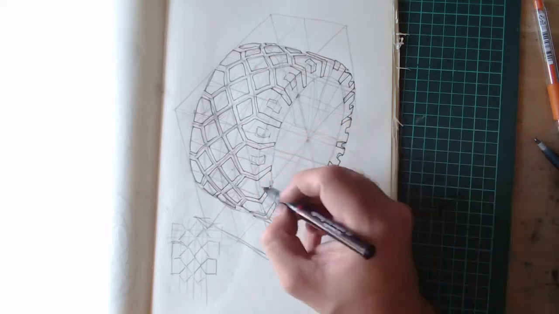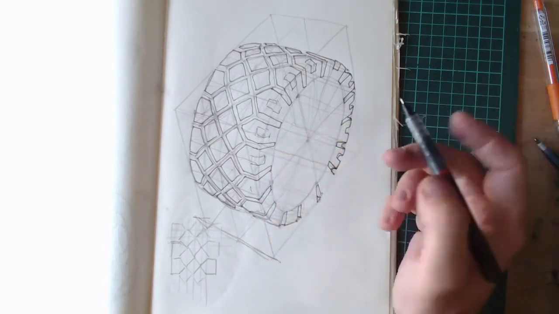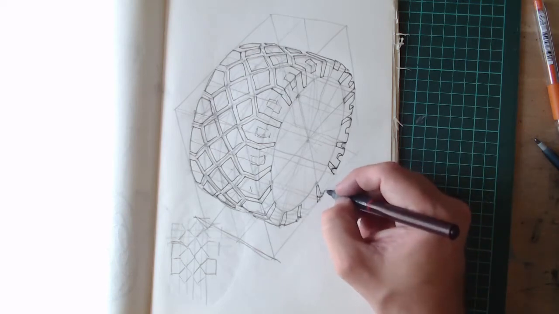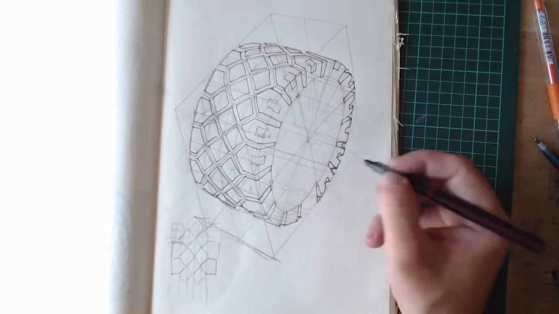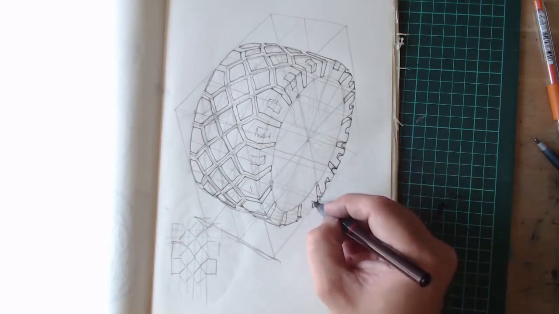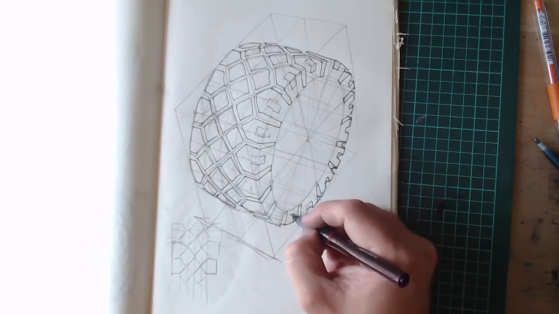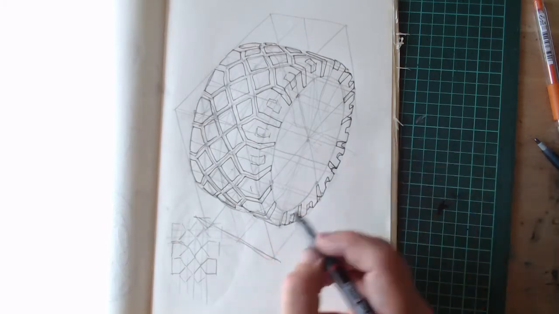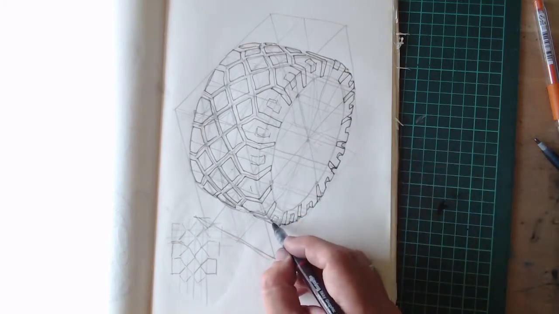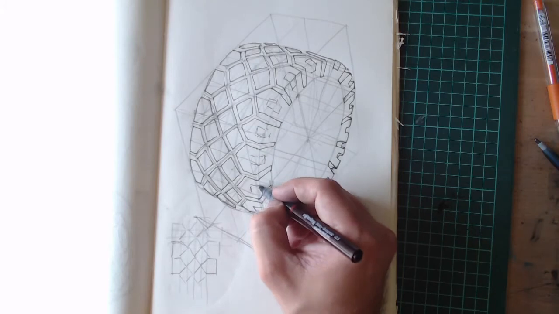Also, I want to make a tutorial about drawing nature stuff, because some people are asking me. I'm not really good at drawing trees and flowers and things like this, but if people are asking, I can do a tutorial, just sharing my insights, some tips I use that helped me to draw.